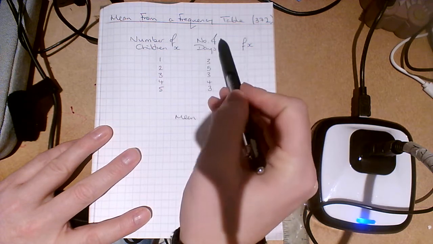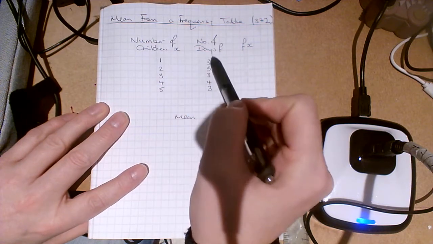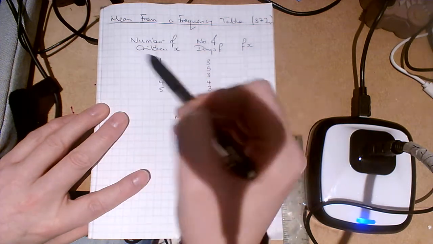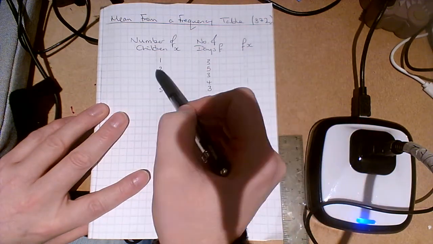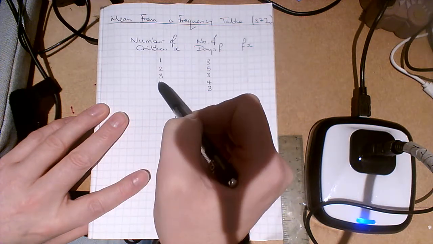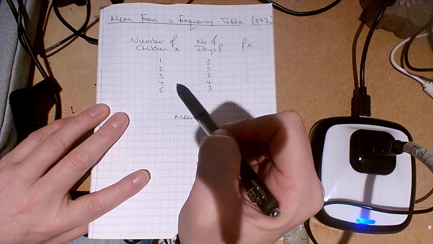So what does the table say? It says one child was off for 3 days. Or for 3 days there was only one child off. It doesn't have to be the same child. For 5 days there were 2 children off. There are 3 days where there were 3 children off. 4 children were absent for 4 days, and 5 children were absent on 3 different days.